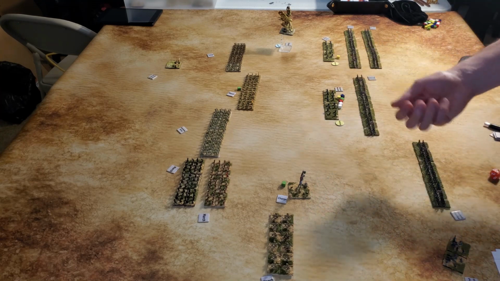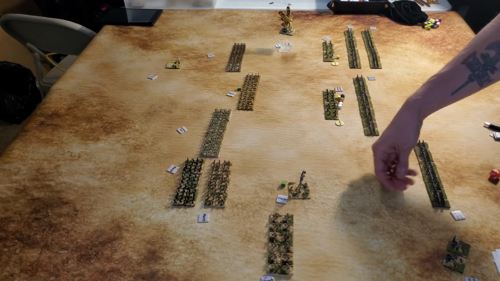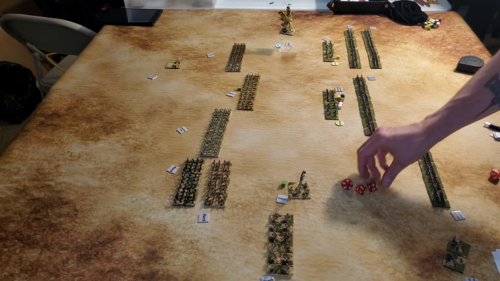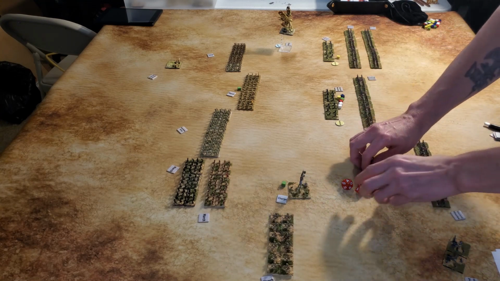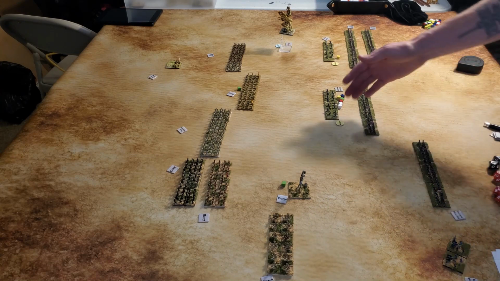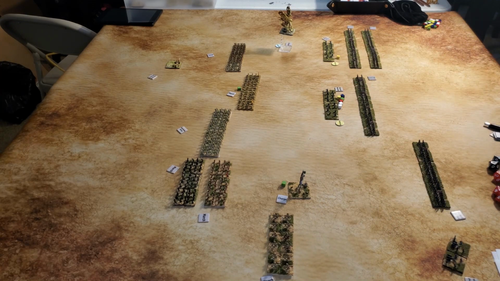The second company of skirmishers attacks. There's 3 successes, so I need an 8. And I passed, an 8 and a 2. So they really didn't do that much here. Take that off.